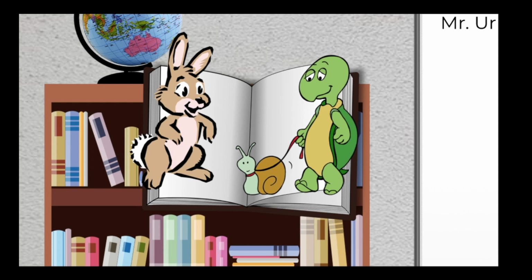In arrogance, Hare takes a nap, thinking that he'll still be able to win. Tortoise is persistent and is focused on finishing the race. Hare's nap lasts too long, and Tortoise passes him. In the end, Tortoise wins the race.